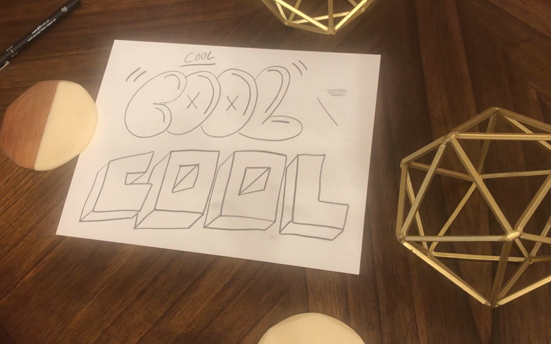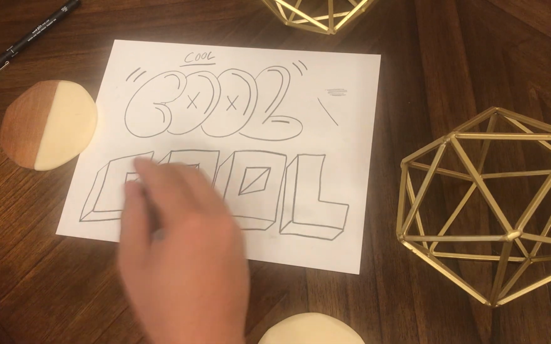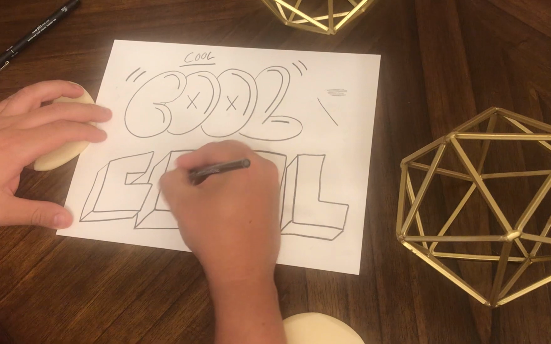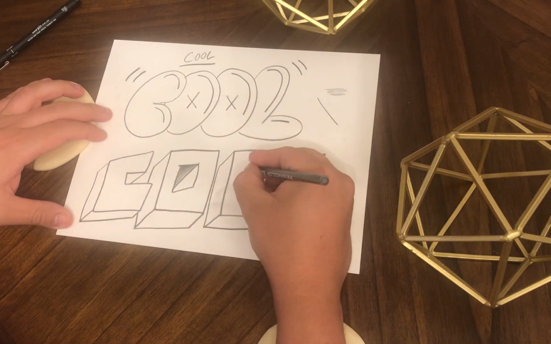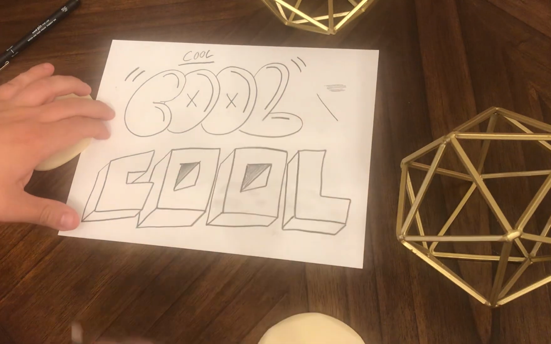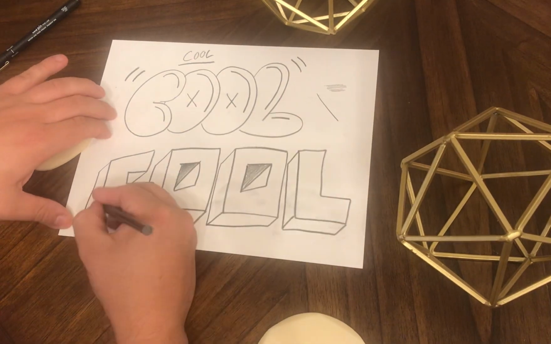So what I want to do now is start adding shading like we worked on last week into this graffiti. I'm going to start off with, let's say, this edge right here. Pressure, then I'm letting go. Pressure, then I'm letting go. Now I'm going to come back over here.